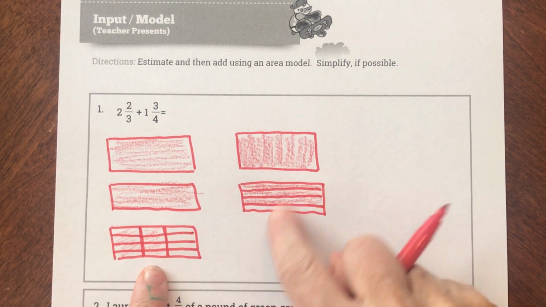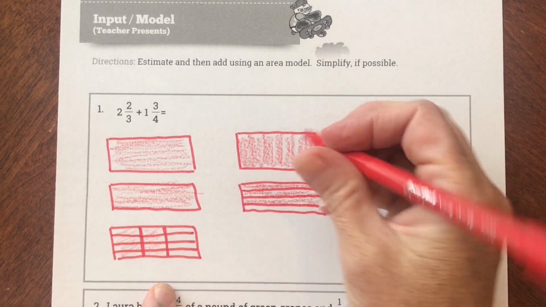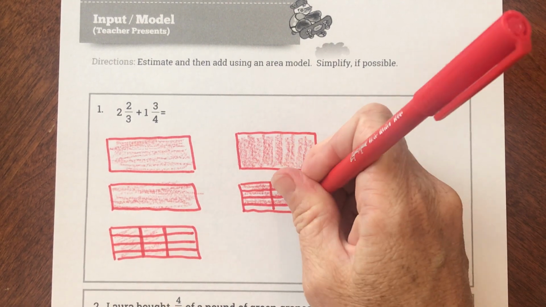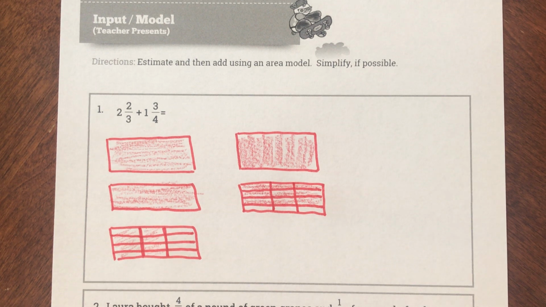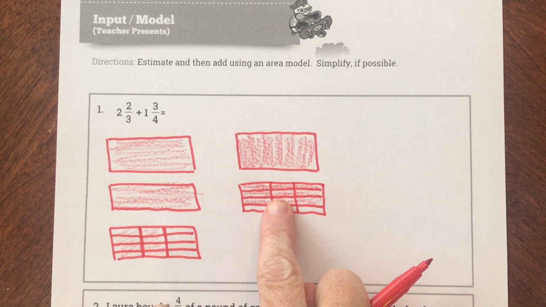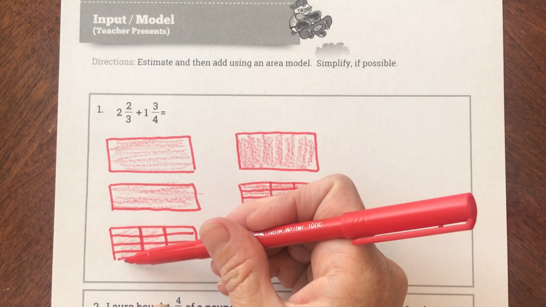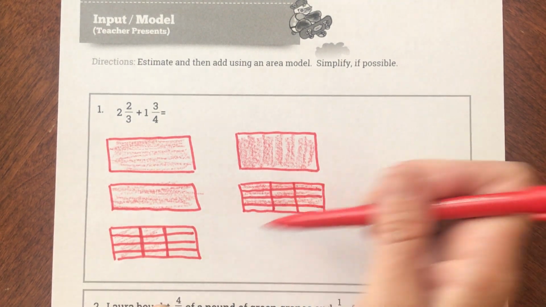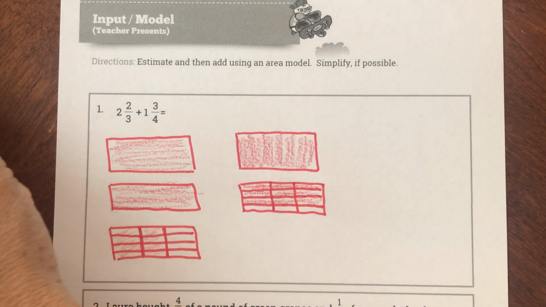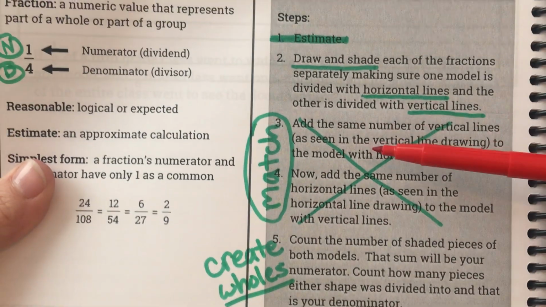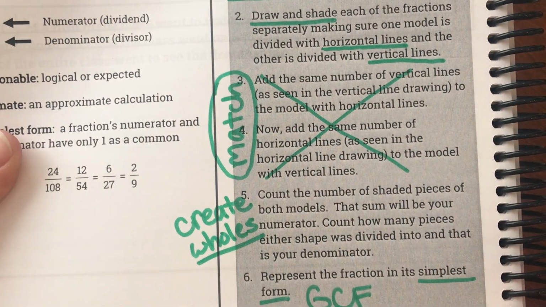And this one doesn't have vertical lines. So I drew 1, 2. So I'm going to draw 1, 2. Okay. So now they match. And if I count, I cut them both into 12ths, but they both match. That's what steps 3 and 4 originally said. We just made it easier by saying match.